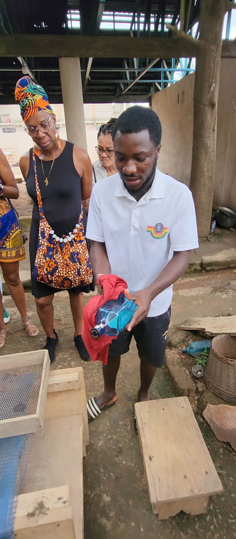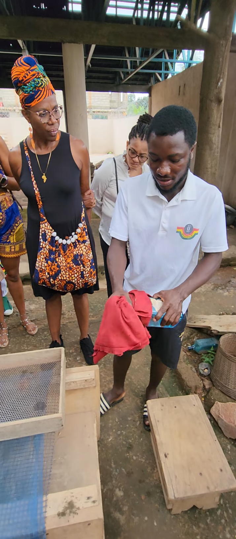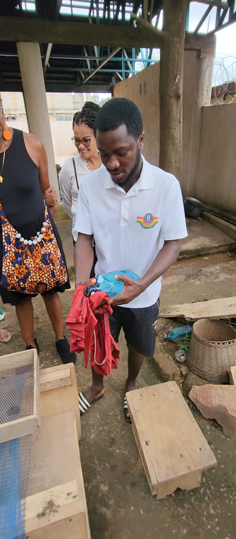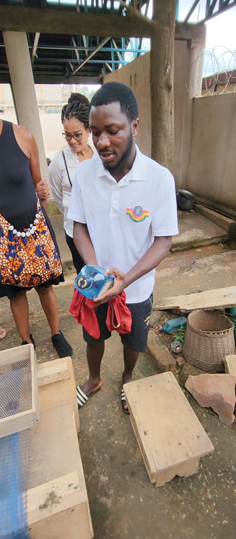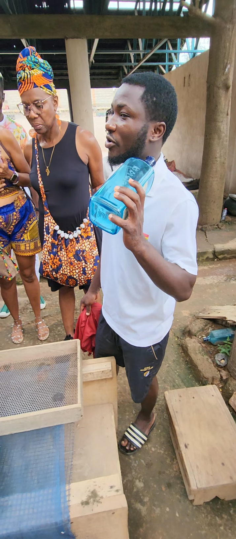So we clean this. This is the actual color of the glass bottle we are going to use to produce the bead.